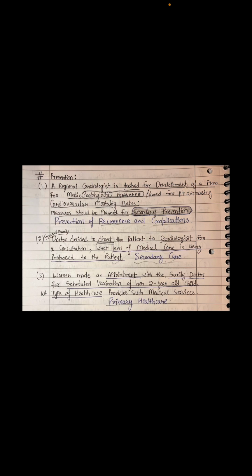The third question: the woman made an appointment with a family doctor for scheduled vaccination of her 2-year-old child. What type of health care? So the woman made the appointment with the family doctor for vaccination. This is primary care. We are trying to prevent some pathology by vaccinating our newborn. So this is known as primary health care.